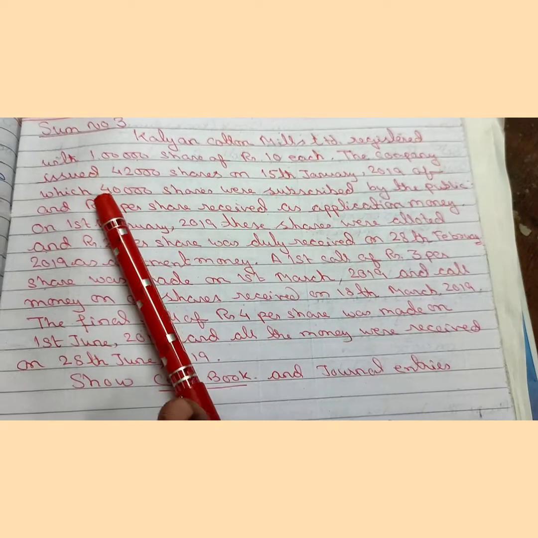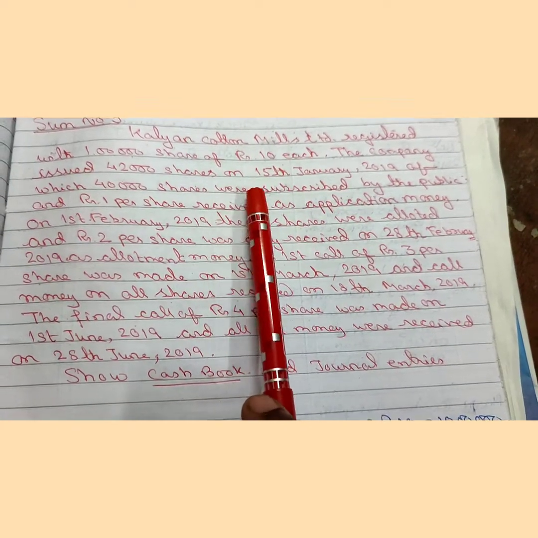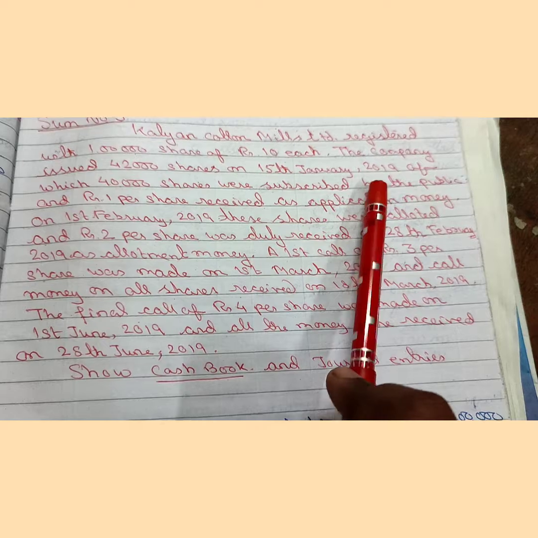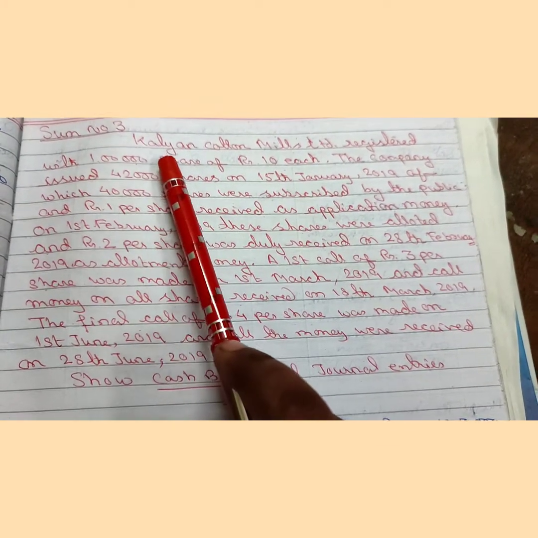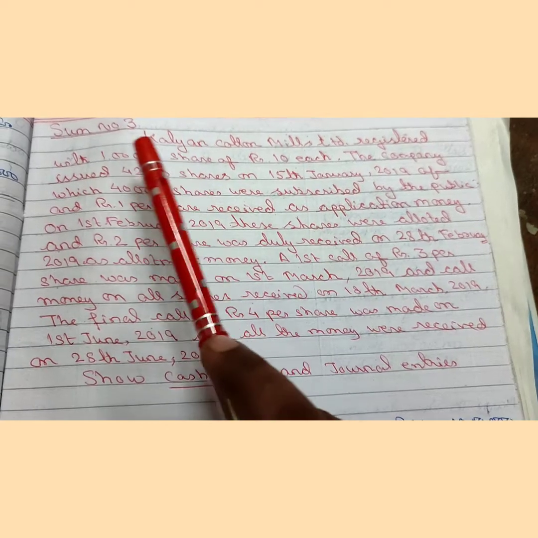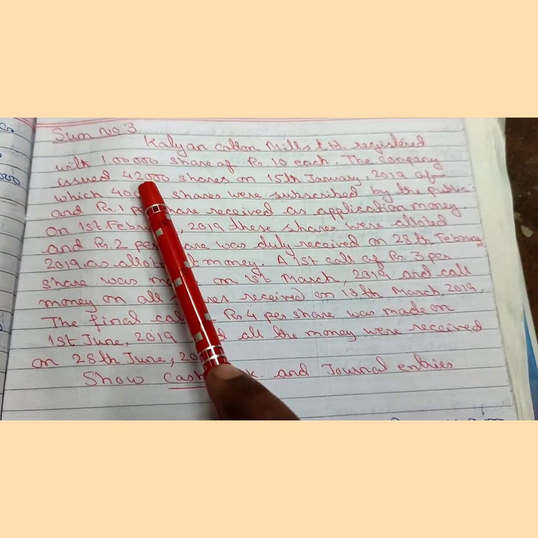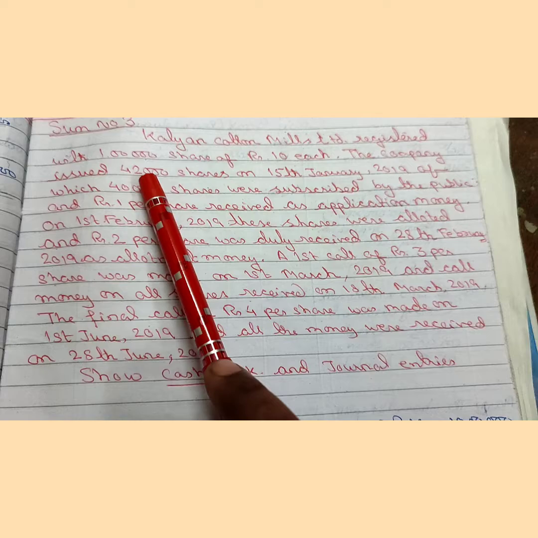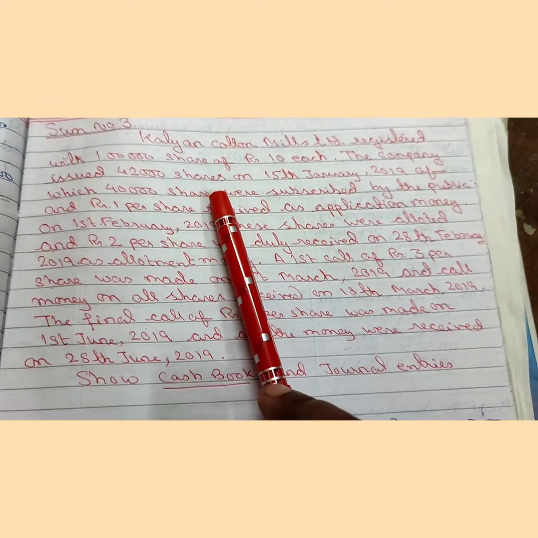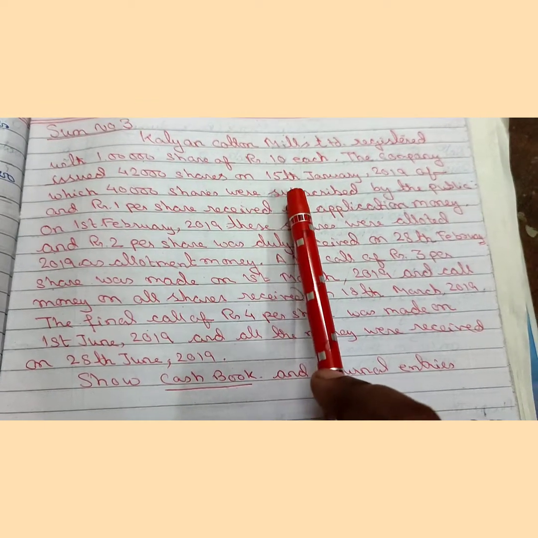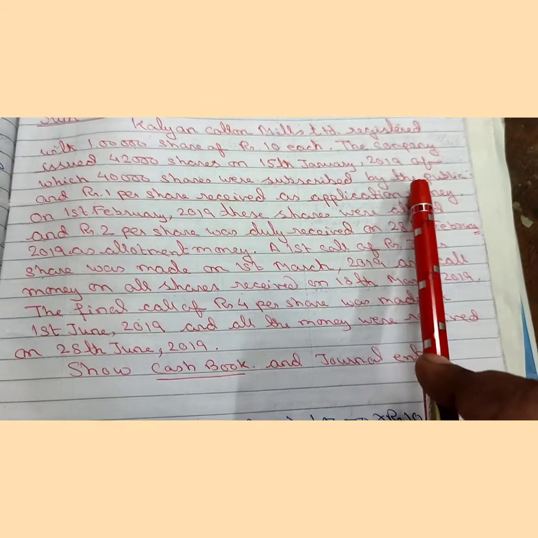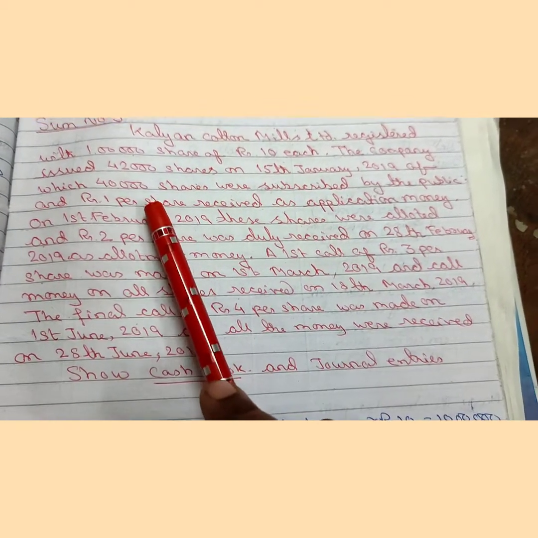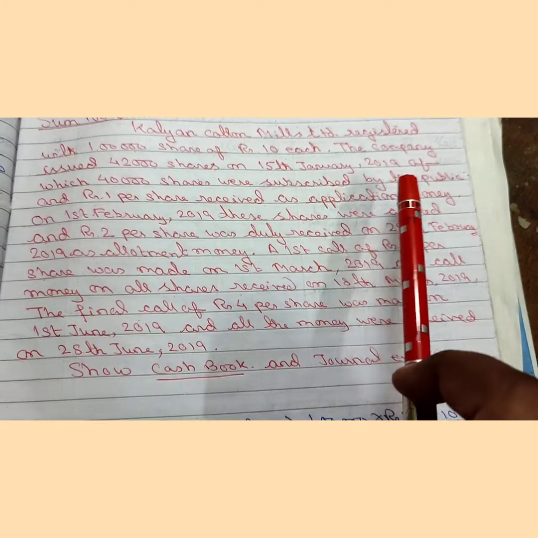The company issued 42,000 shares on 15th January 2019. Now the company did not issue the entire share. The company issued only 42,000 shares out of 1 lakh shares. On which date? Here the date is mentioned, 15 January 2019, of which 40,000 shares were subscribed by the public.